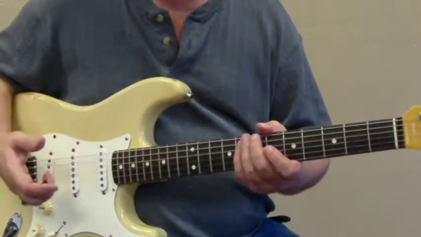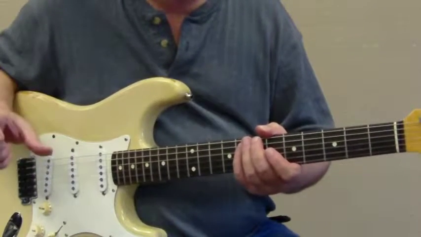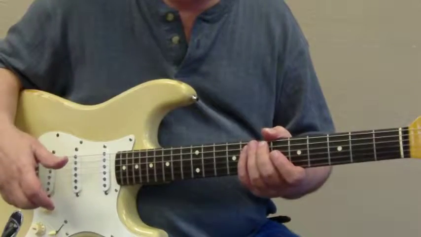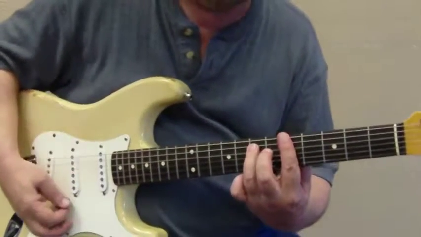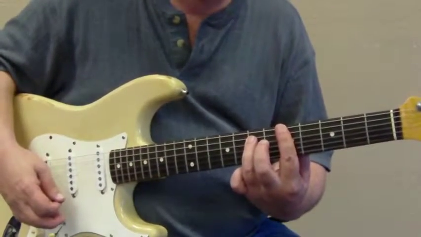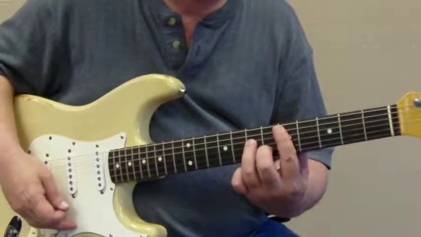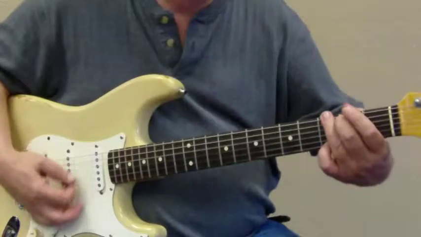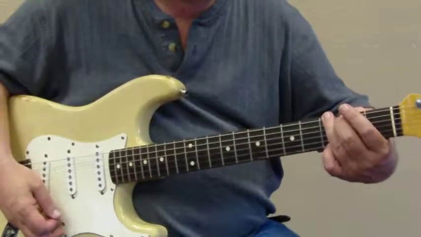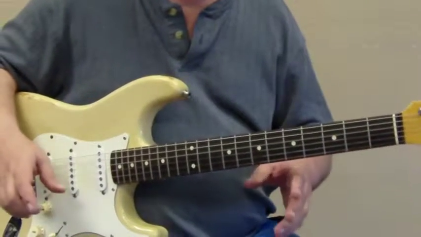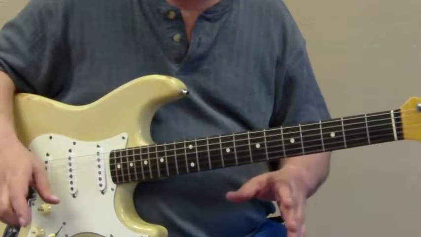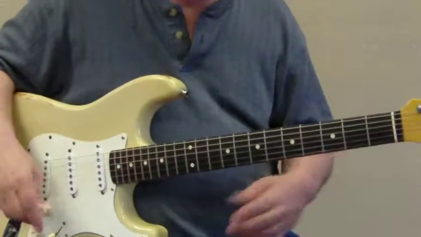So you base your solos on the scale that applies to the chords you're using. If you're playing an A minor, you want to play an A minor scale. If you're playing a D minor, you use notes in a D minor scale. If you're playing G major, you use notes in a G major scale. That's why it's important to learn the different ways to play scales.